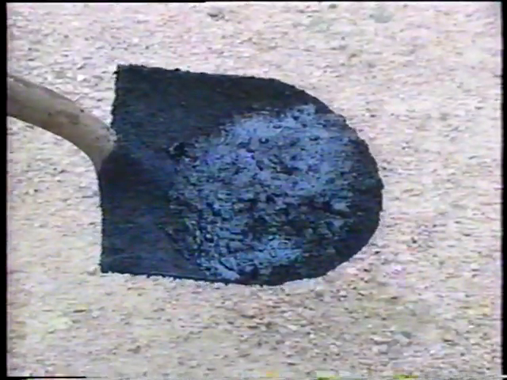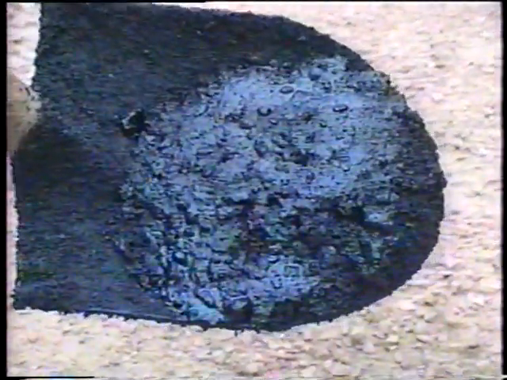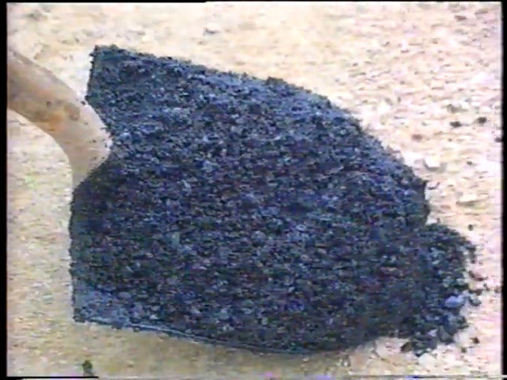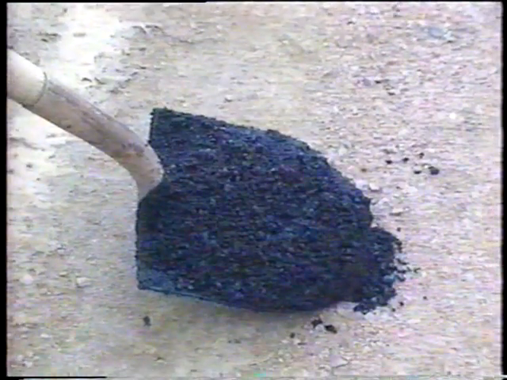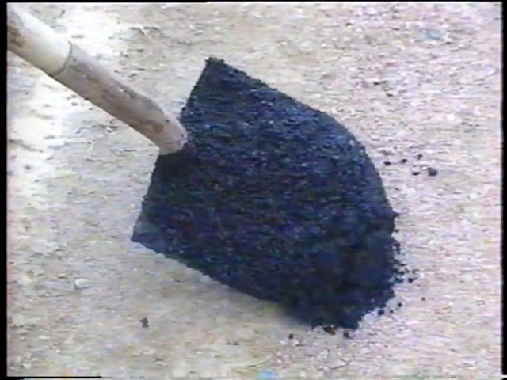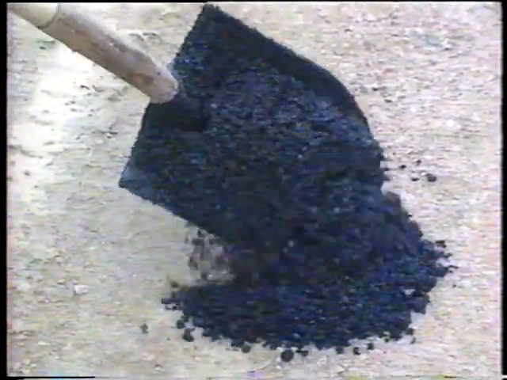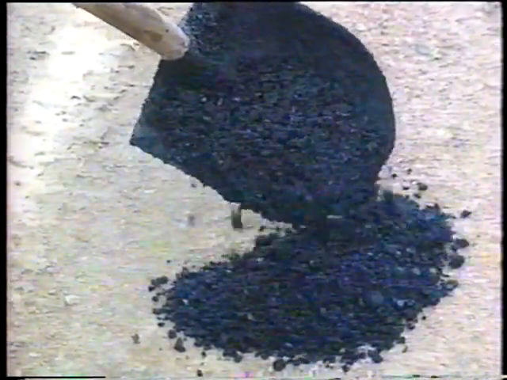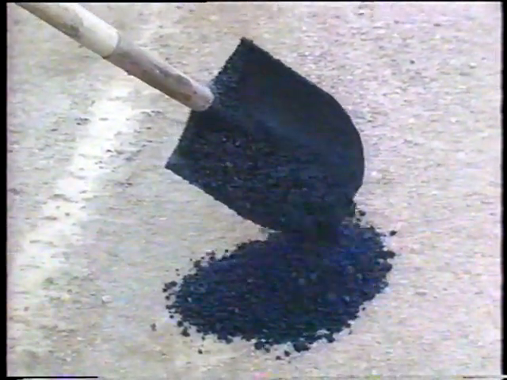Now, quite the opposite: too much asphalt. This may be as obvious as asphalt soup, a few aggregate floating in a pool of oil. Usually, though, you can tell by the flow of the mix. If it's more fluid than normal, chances are good the asphalt content is too high. This can cause compaction problems and bleeding on the surface.